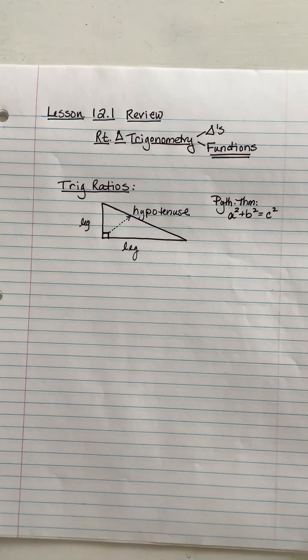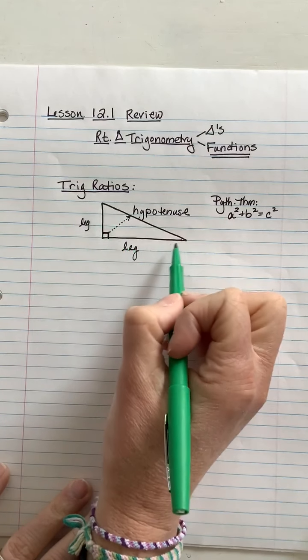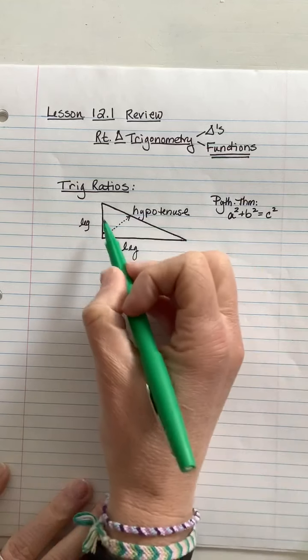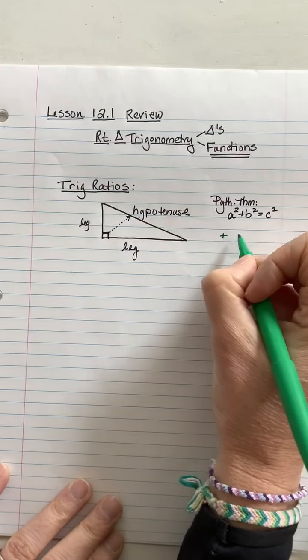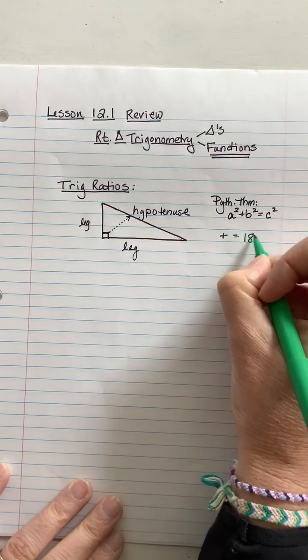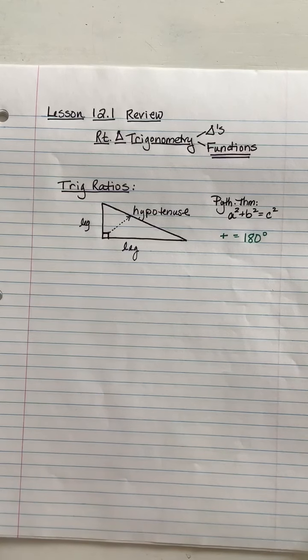Another thing that we can do is focus down on one of these acute angles in a triangle. They have to be acute because, as you know, the triangle sum theorem says that all of the angles in a triangle add up to 180. Just quick reviews from geometry.